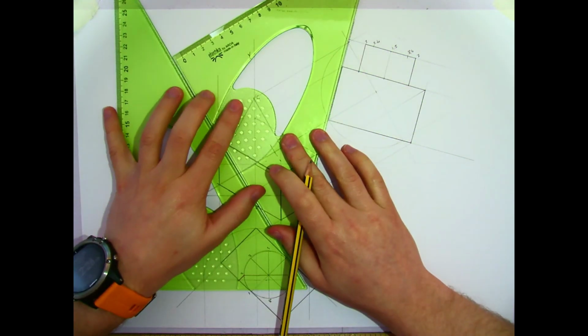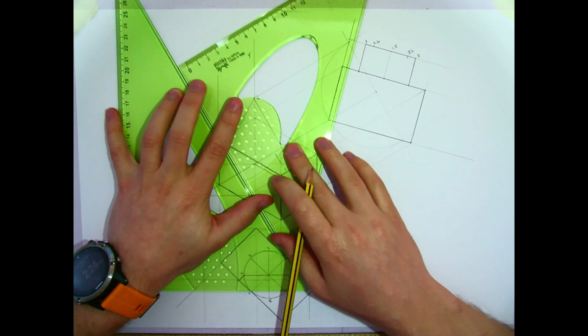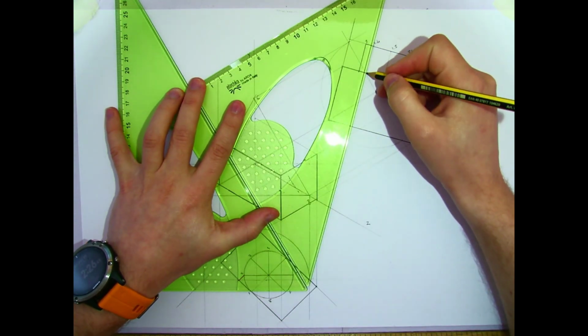Now we need each of those points on the top and bottom of the cylinder. So project them down.